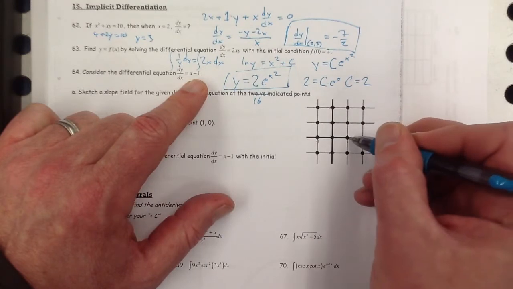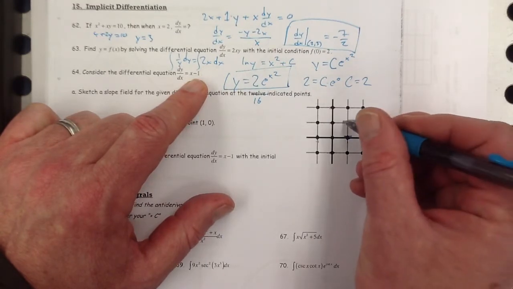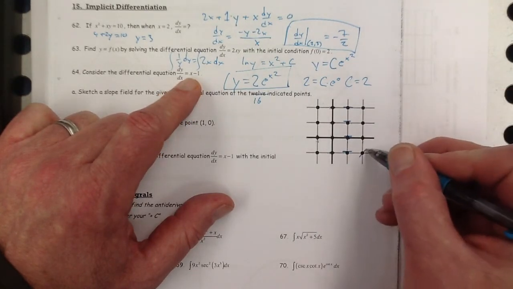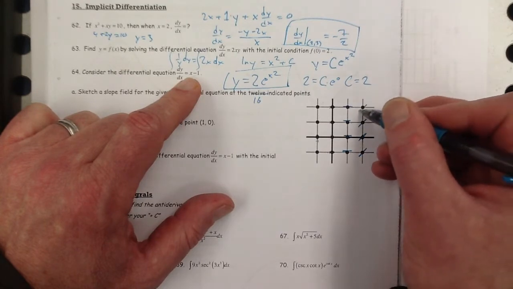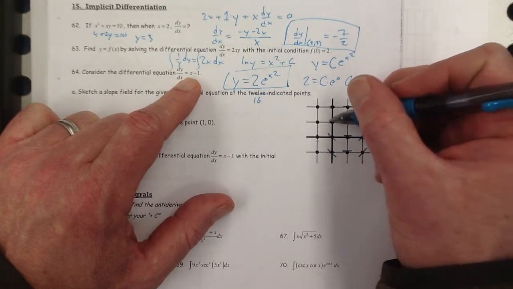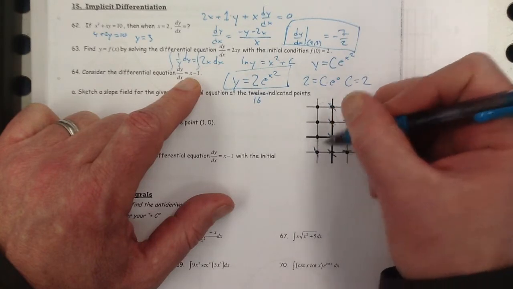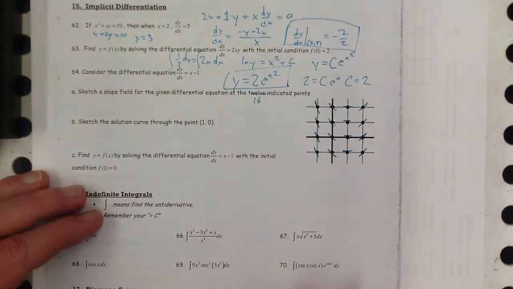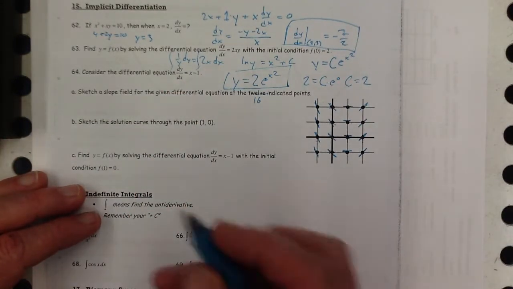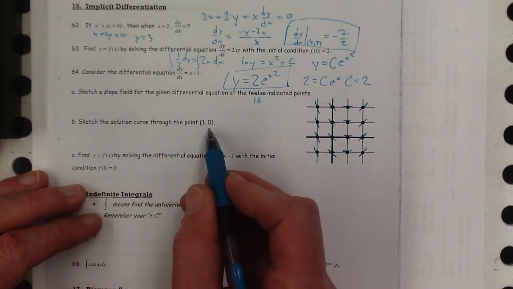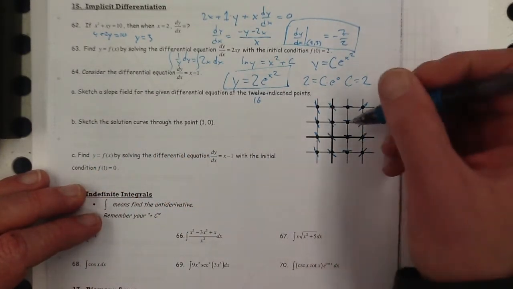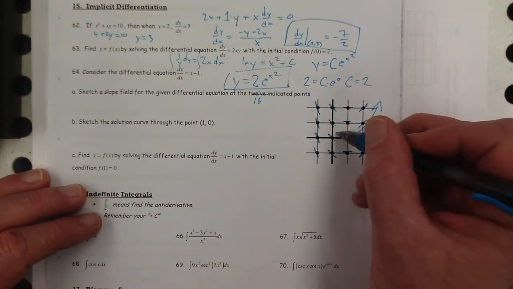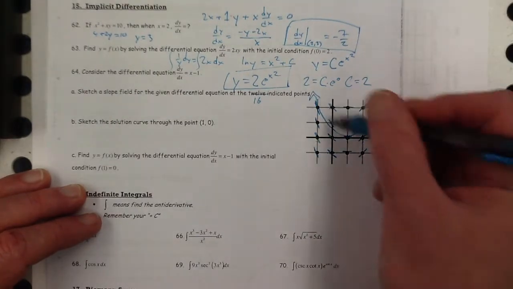So when the x-coordinate is 1, I get 0. When the x-coordinate is 2, I get 1, -1, -2, like that. Sketch a solution curve through the point 1, 0. Now that would go up like this over here, and up like this over here. It's like a parabola.